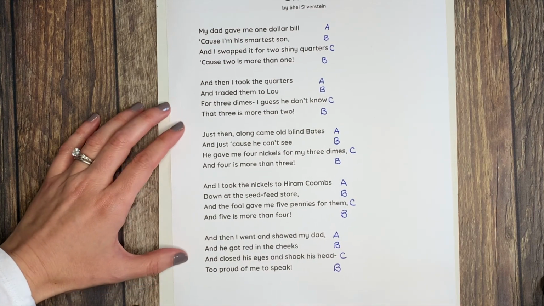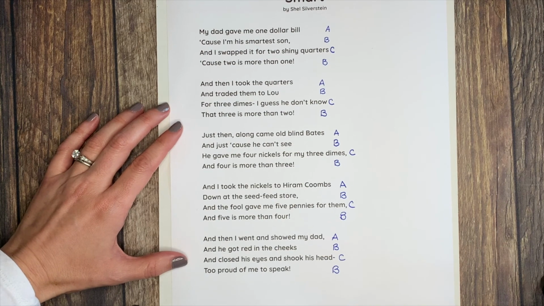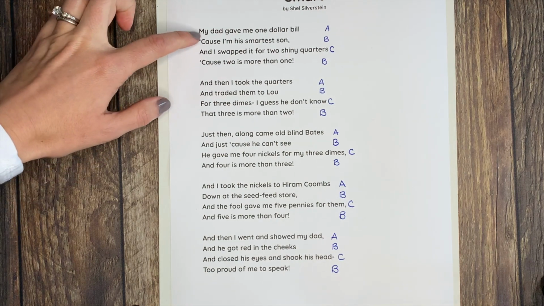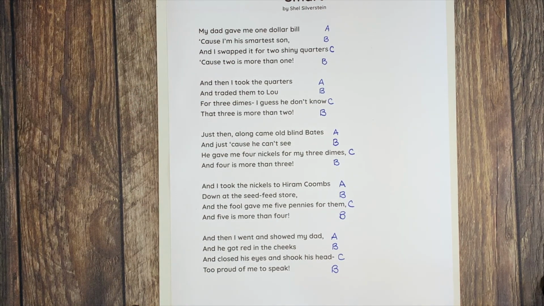Okay, so all throughout this poem, Shel Silverstein kept up his rhyme scheme of A, B, C, B. The second line rhyming with the fourth line. Again, a very common rhyme scheme. I hope that you will keep reading this poem throughout the week and see what else you can find.